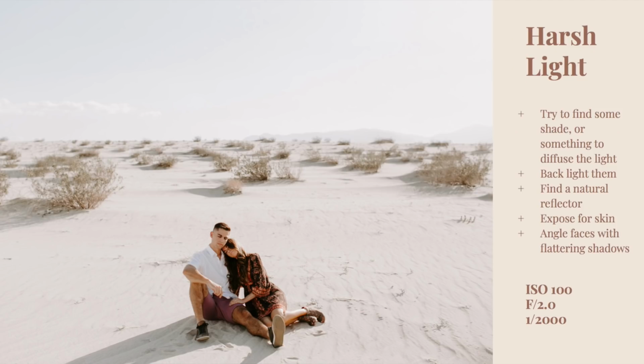And lastly, harsh light. So the first tip is to try to avoid shooting in harsh light if you can. I prefer shooting at sunset or sunrise, but I recognize that a lot of times we don't have those options. So how do we make it work if we are stuck shooting midday? My first tip is to try to find shade or something that can diffuse the light for you and make it a little softer. So if I can find a large patch of shade, I will use that and have my couple completely in the shade.